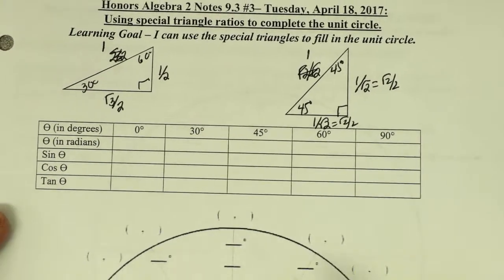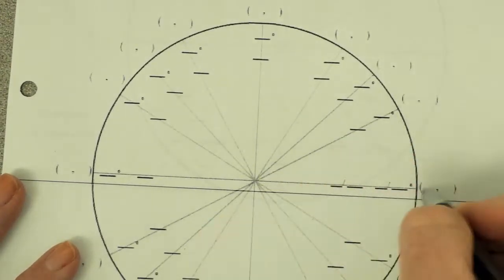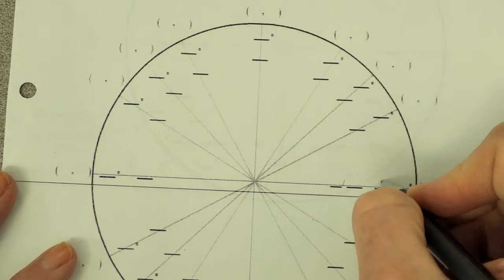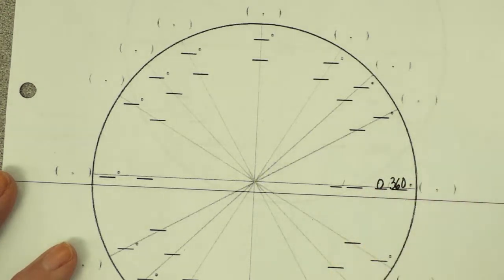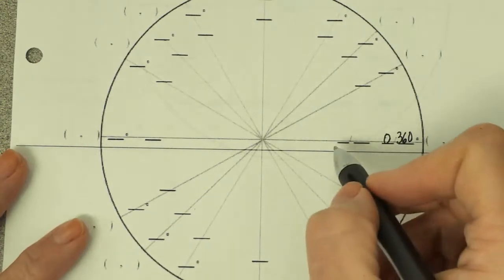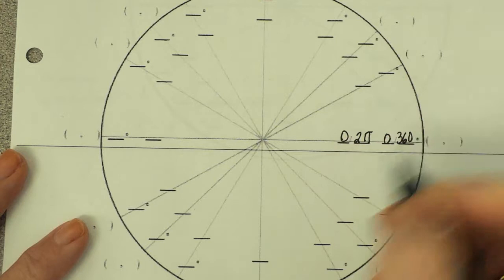Okay, so our whole goal now is to use these triangles to fill in this circle. We're going to start here where we always start. This is going to be 0 degrees or 360 degrees. In radians, we would call this 0 or 2 pi.